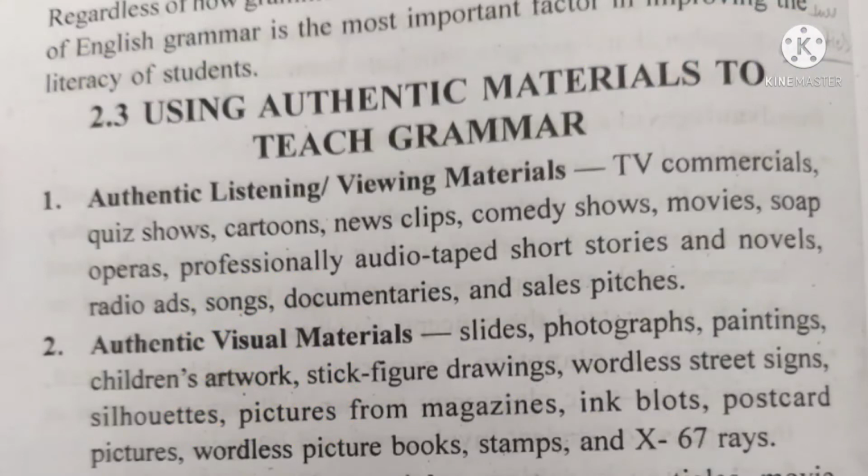Dear students, here is another topic which is very important from your exam point of view. You may be asked in your exam: what materials do you use, or what authentic materials do you use to teach English grammar? For that question you have to write these points. You have to list down the names of the different types of materials we use.